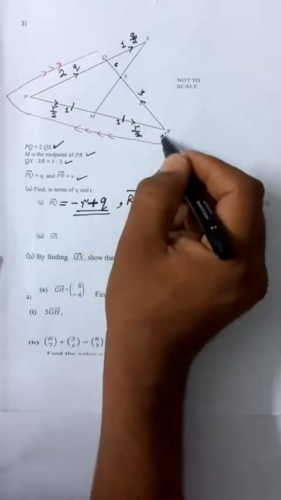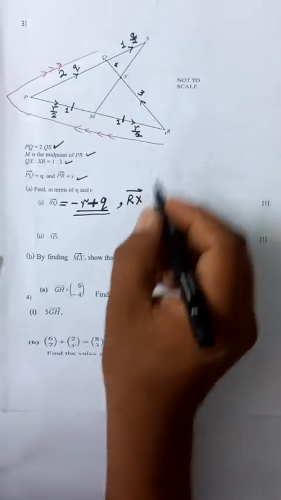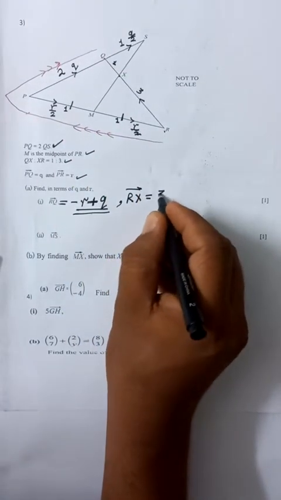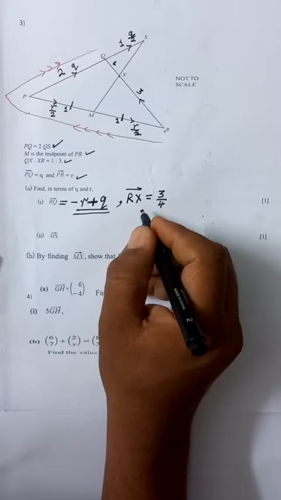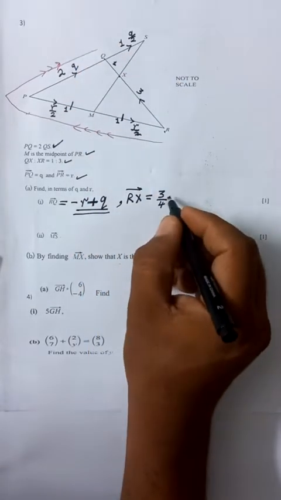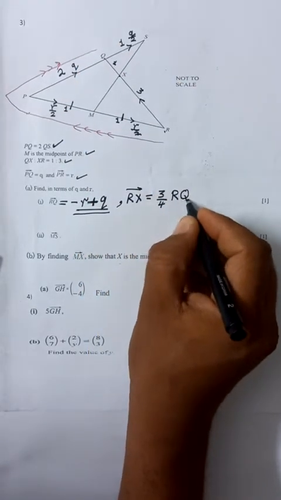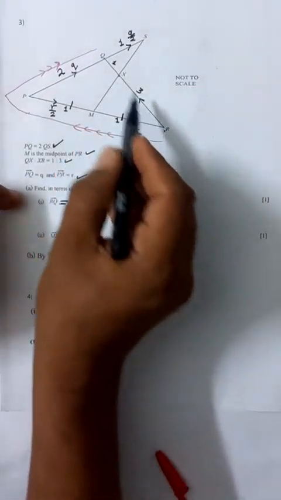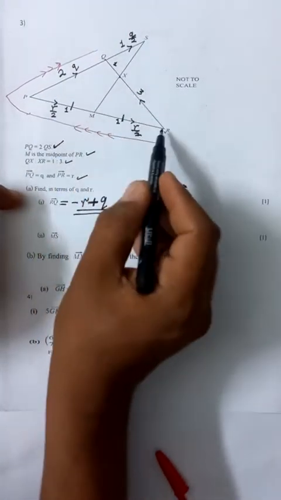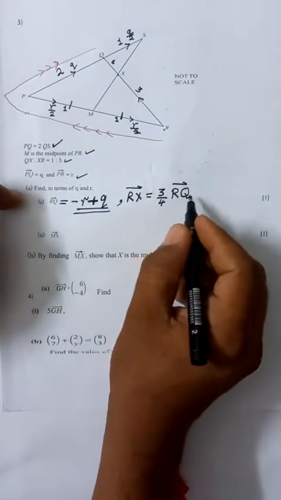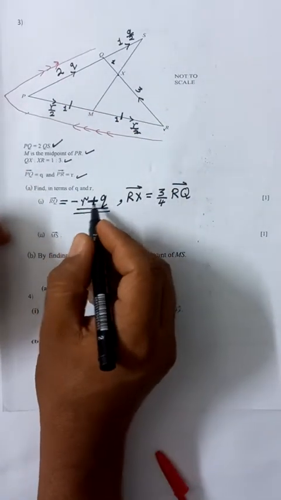So it's 3 out of 4 of RQ. So RX is 3/4 of RQ. I already found RQ, which is negative R plus Q.